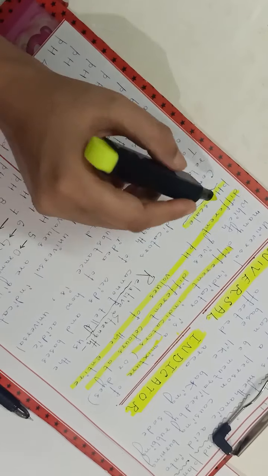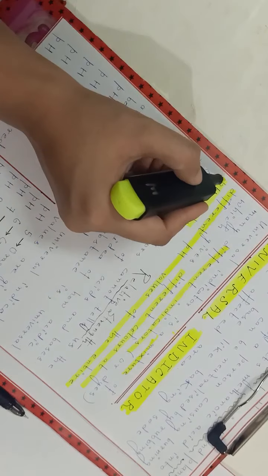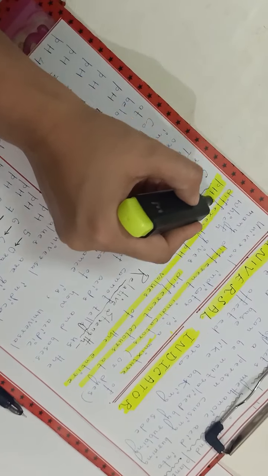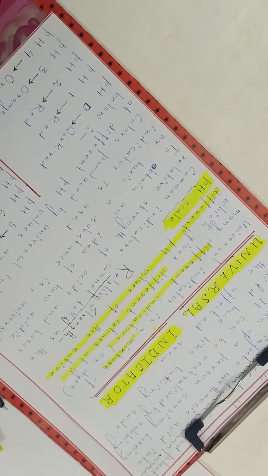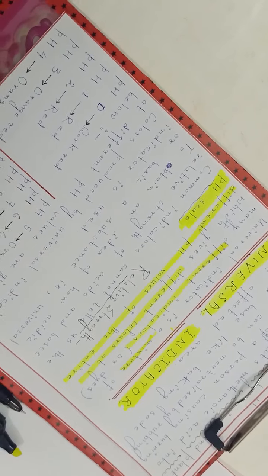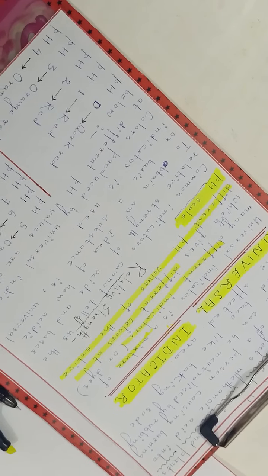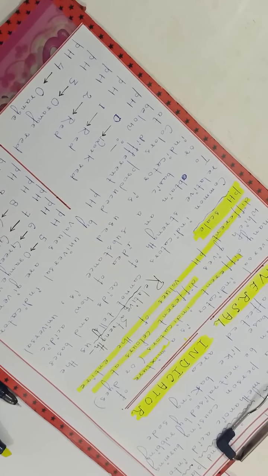You are already aware of this term also, pH scale. The pH scale is a scale of numbers which shows the strength of an acid or a base, and its range is from 0 to 14. That we have also discussed in my last video.